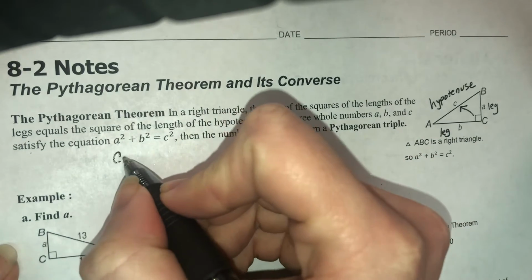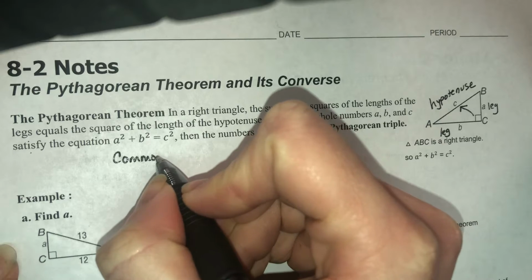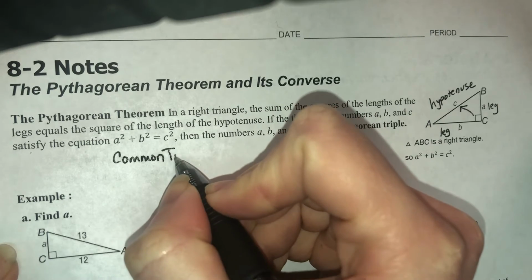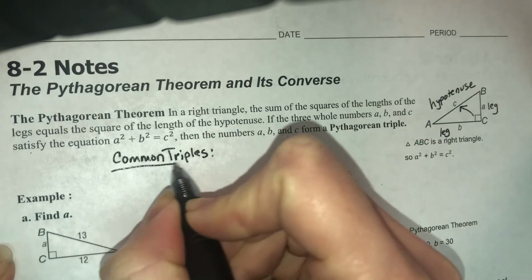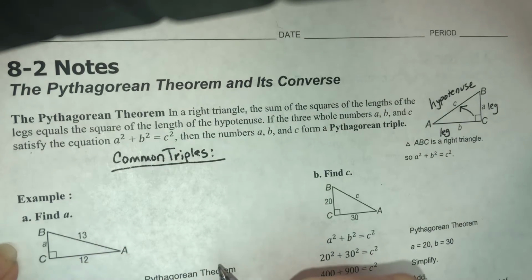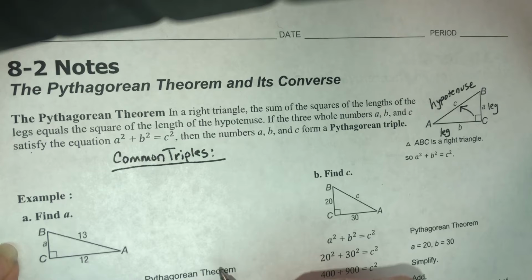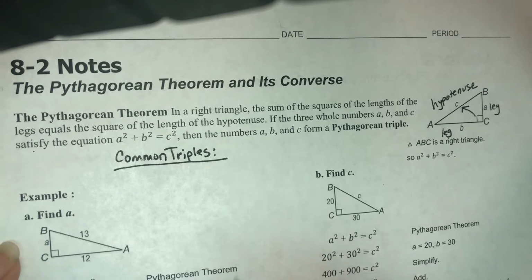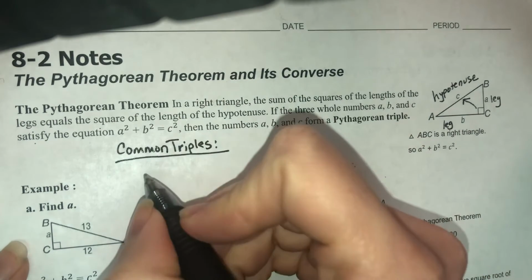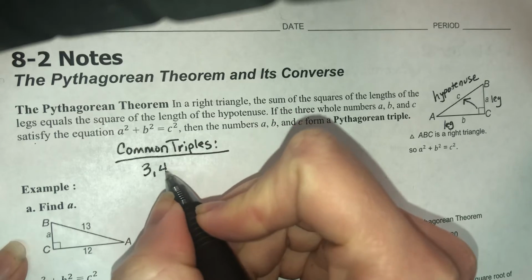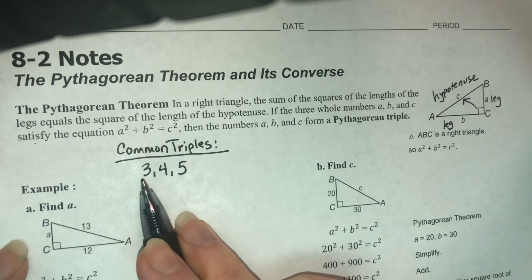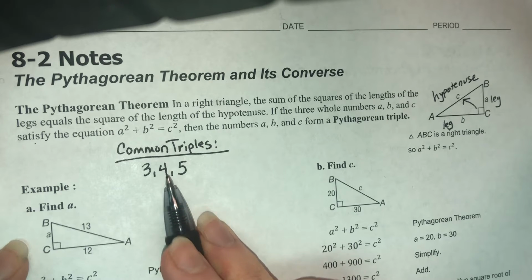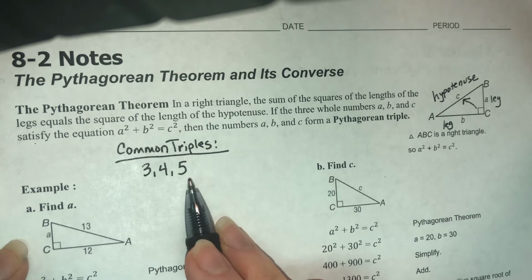There are some common Pythagorean triples that come up in a lot of geometry problems. If you remember these, you won't have to use the Pythagorean theorem to find the missing side because you'll already know what it is. So 3, 4, and 5 are a common Pythagorean triple because 3 squared plus 4 squared is equal to 5 squared.